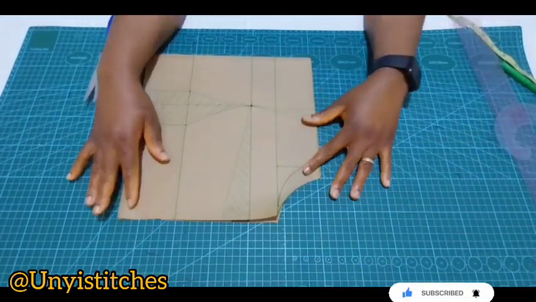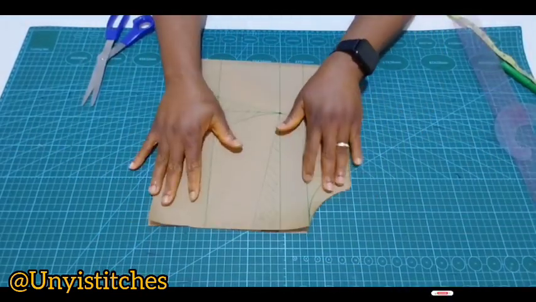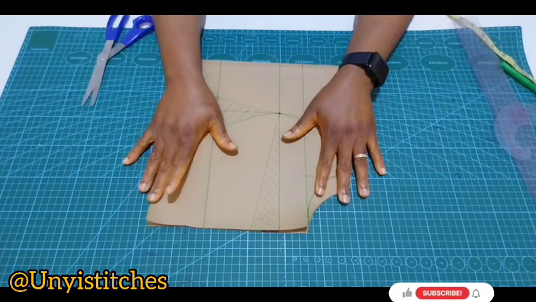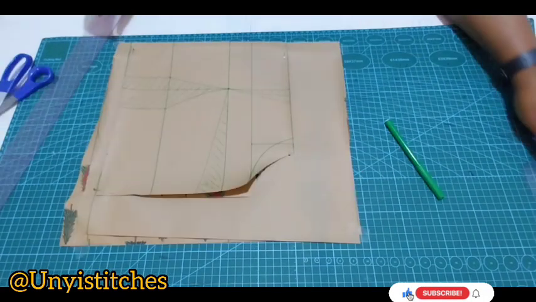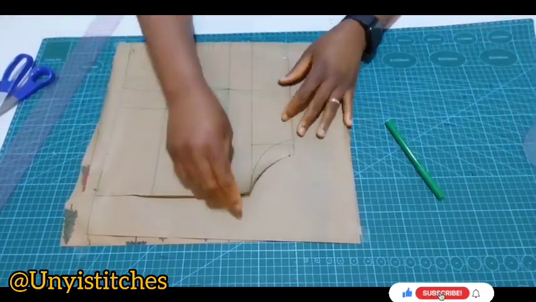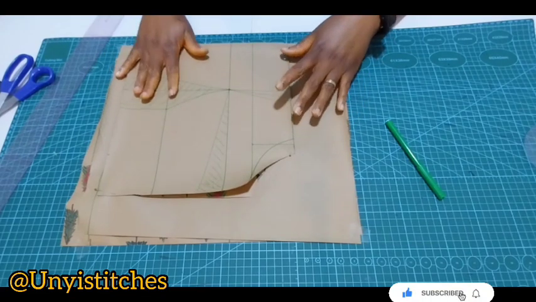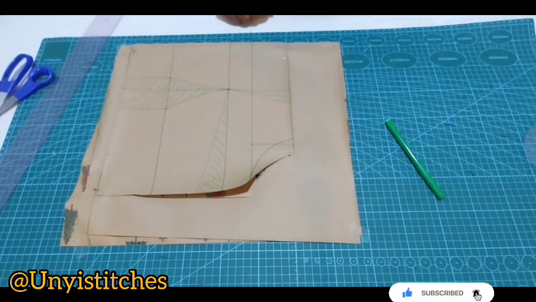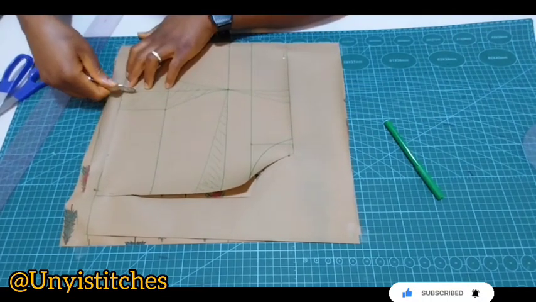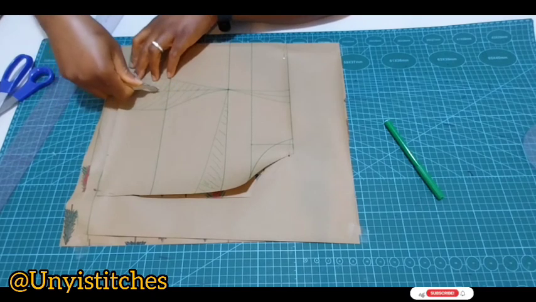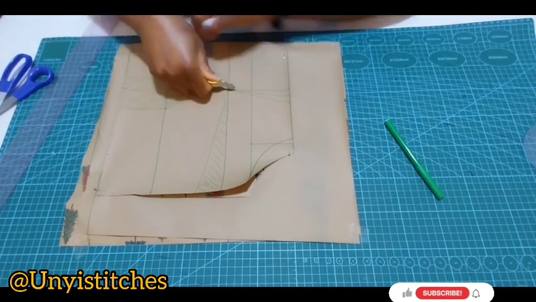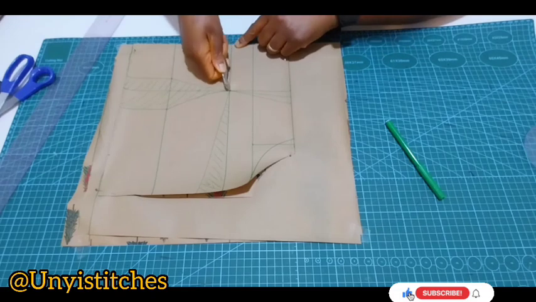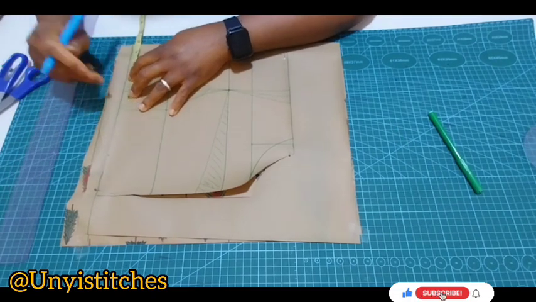Now that I've cut this out, I'll go ahead and use this to trace out on my pattern. And I've gone ahead to place the one that we just drafted on top of it. I'm going to trace it. I'm not tracing everything. I just need to trace the dots and my bust points. We'll actually impute that on the design.